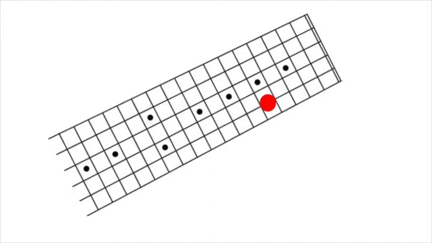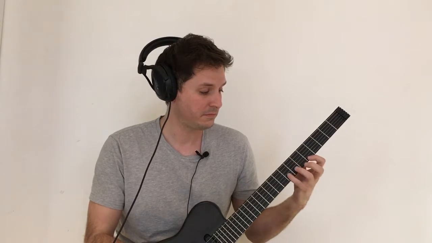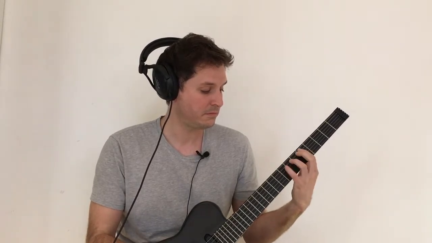Ring finger, 7th fret. Pinky finger, 8th fret. Index finger, 5th fret. Ring finger, 7th fret. And pinky finger, 8th fret. And this is the G major scale 2nd shape.